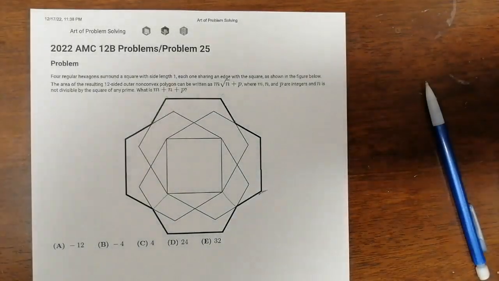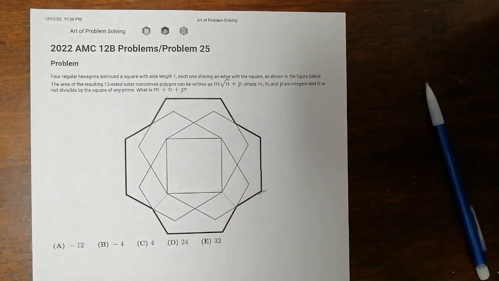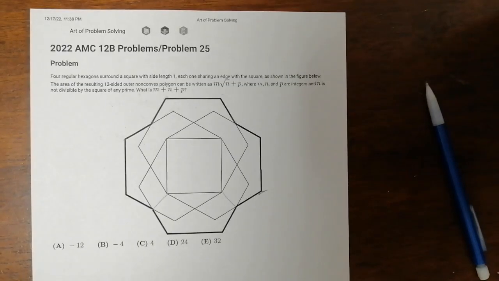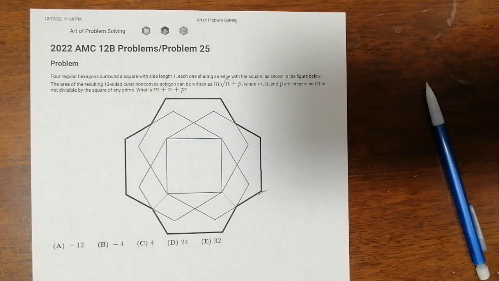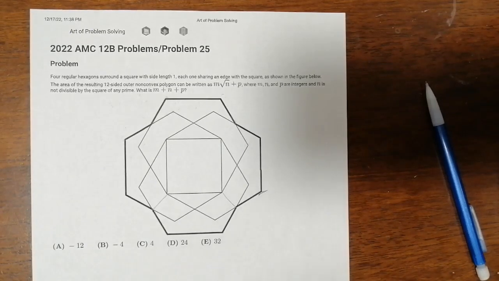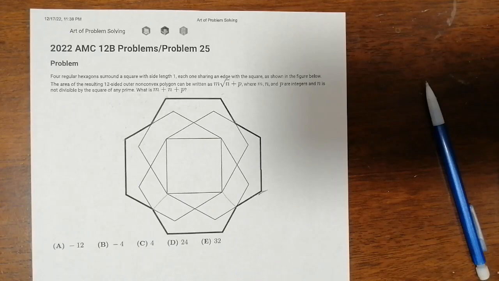Okay, so today we're going to be talking about the 2022 AMC 12B problem 25. In my opinion, this problem really wasn't that hard for problem 25. It's just really time consuming, this is probably why most people didn't solve it during the test. But okay, let's start.